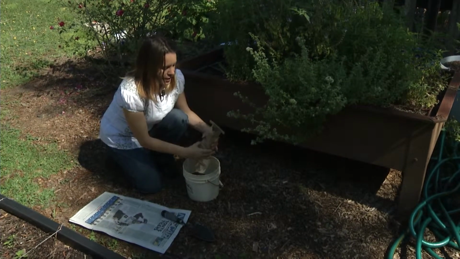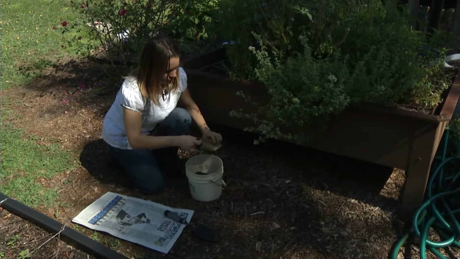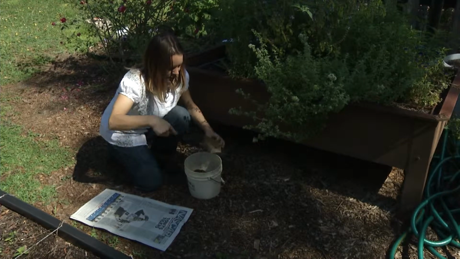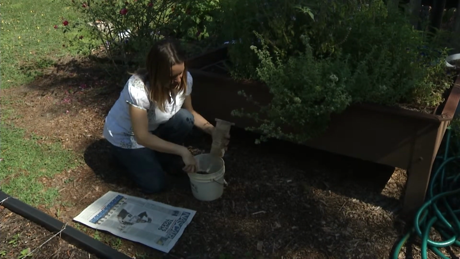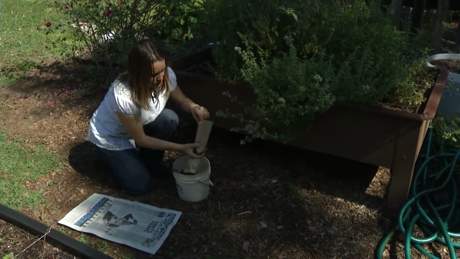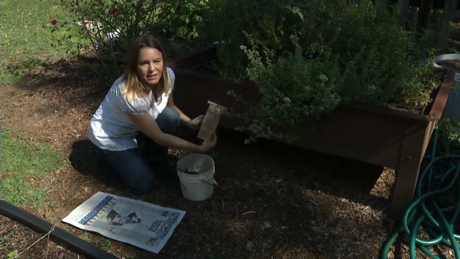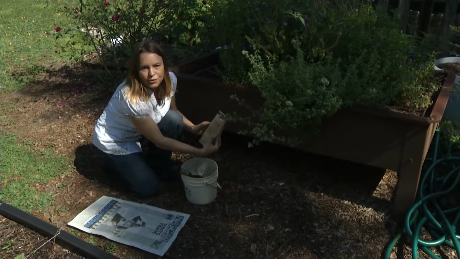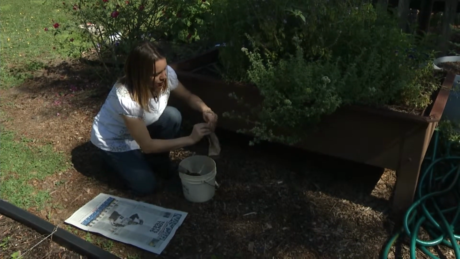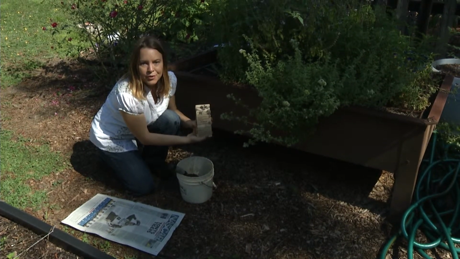And I'm going to go ahead and use the UF soil sample bags. And you fill your soil sample bag up just to the fill line. So you can see you really don't need a lot of soil in order to get an accurate pH analysis. Tie this down, fold this over, and there's your first soil sample.